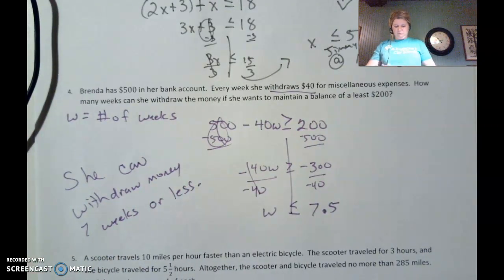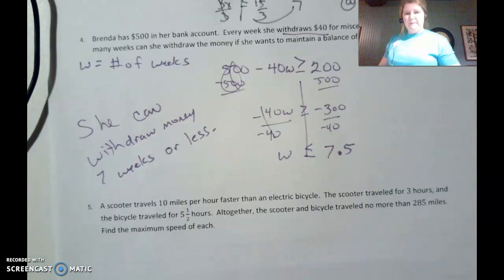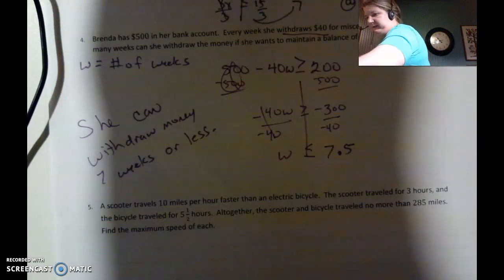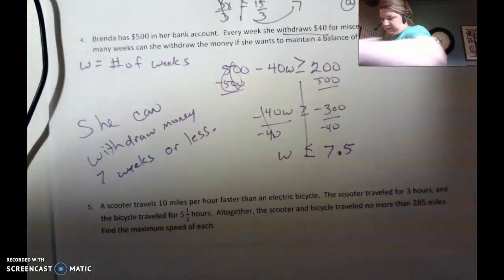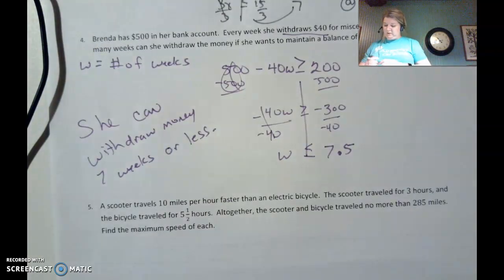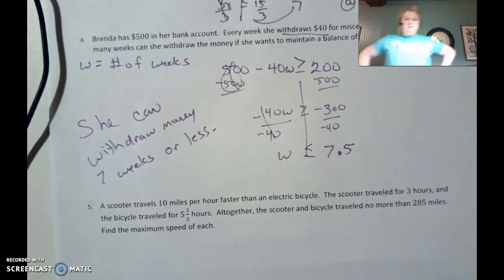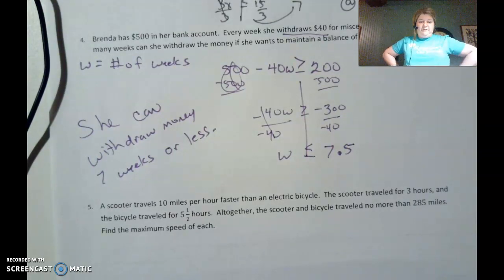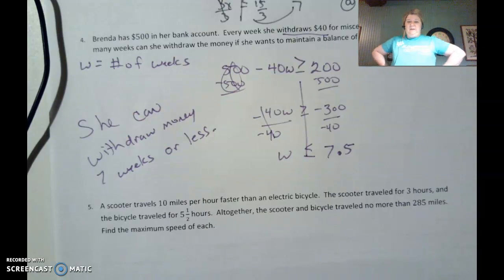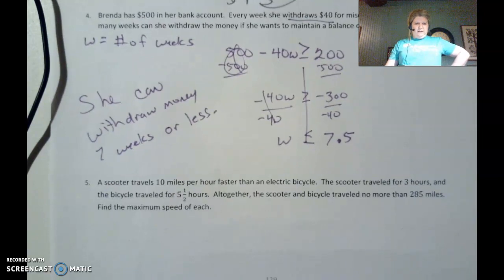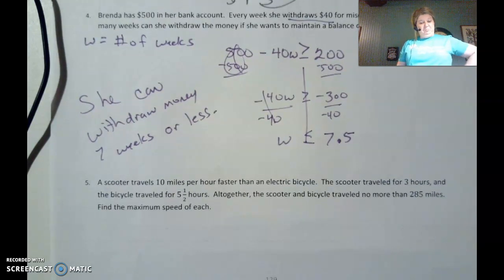All right. One more on this homework assignment. A scooter travels 10 miles per hour faster than an electric bicycle. The scooter traveled for 3 hours and the bicycle traveled for 5.5 hours. Altogether, the scooter and bicycle traveled no more than 285 miles. Find the maximum speed of each.